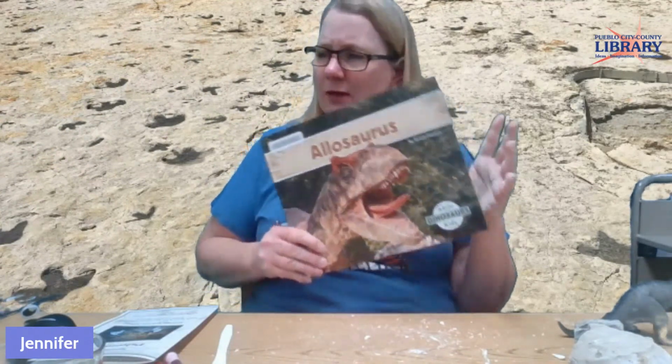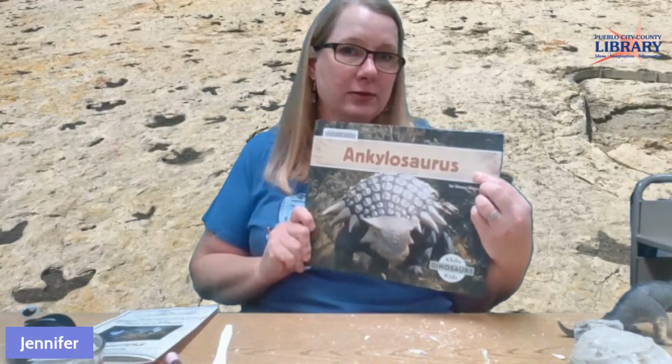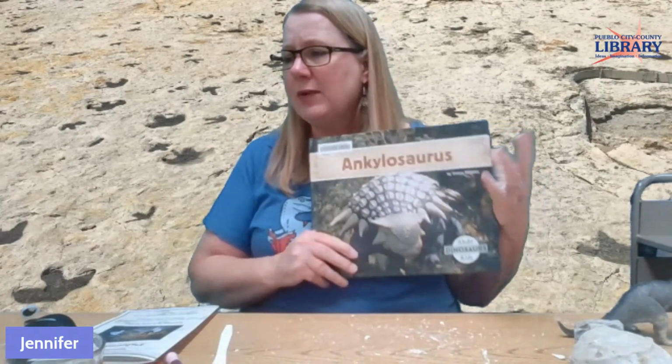We have a nice encyclopedia type book like this with really nice illustrations about all different kinds of dinosaurs. And then we have books about individual dinosaurs, like Allosaurus, which was kind of like T-Rex, similar, and the Ankylosaurus, which is what made the footprints that are on Skyline Drive in Canyon City. And we have lots more than that. We even have videos, like the dinosaur creature feature that we have in the kids section. And we have some books on dinosaurs and paleontology for adults as well, if your grown-ups would like to learn more. So come by the library and we would be happy to help you pick some out.